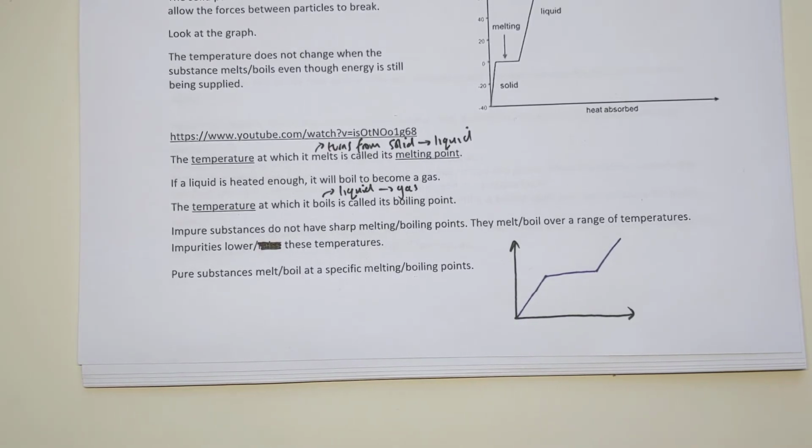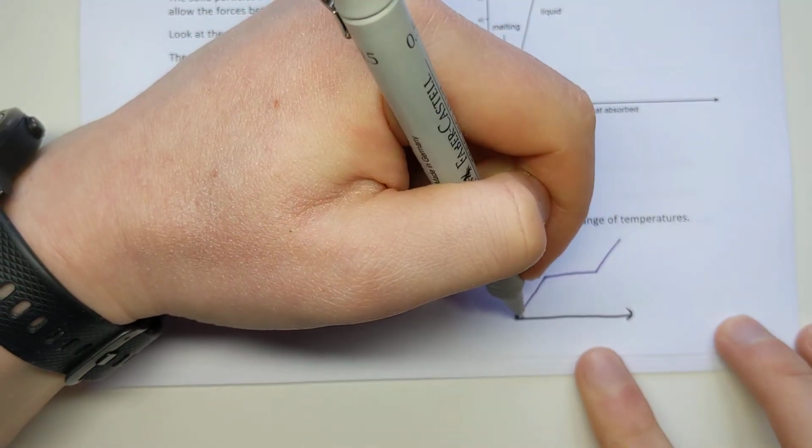So the two differences I'm expecting to see for an impure substance, we'll draw on this other pen, is that the melting point should be taking place over a range of temperatures and also be at a lower temperature. Impurities tend to lower melting points, boiling points. What that will look like is like this.